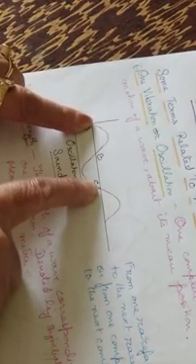Some terms which are related to a wave. First is one vibration or oscillation. One complete to and fro motion of a wave about its mean position is called one oscillation or one vibration. See, this way, and coming to this portion, it completes one oscillation. So one rarefaction and one compression form a total wave or one vibration.